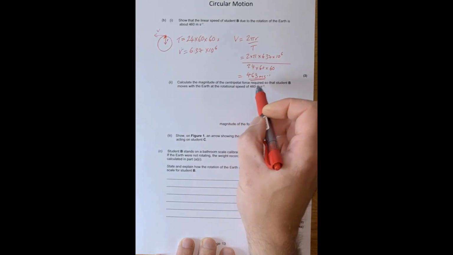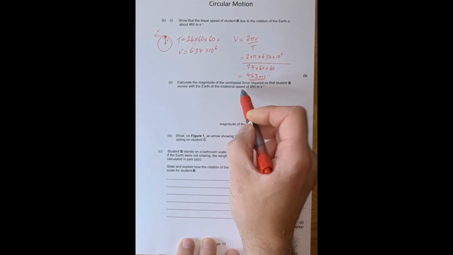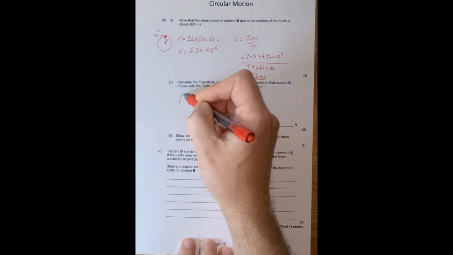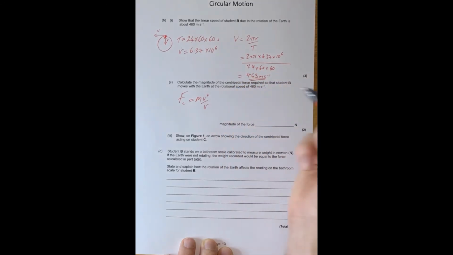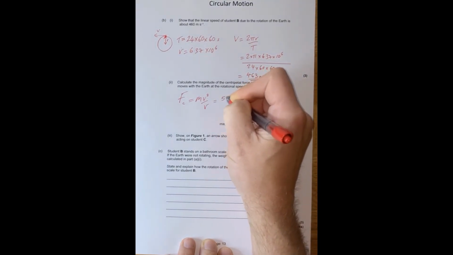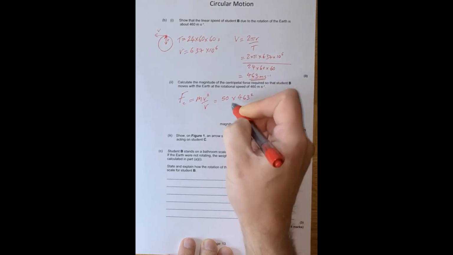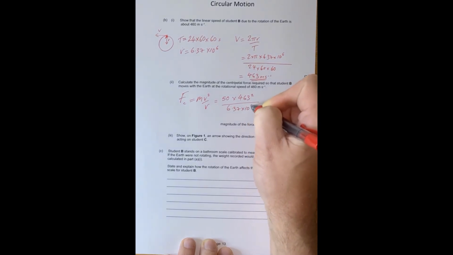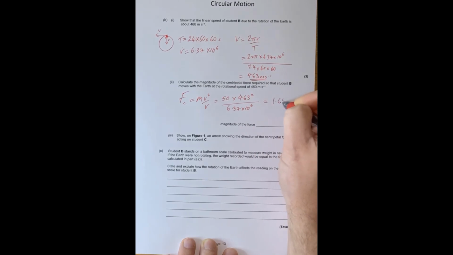Calculate the magnitude of the centripetal force required so that student B moves with the Earth at a rotational speed of 460 meters per second. So centripetal force is mass times centripetal acceleration, and that is 50 kilograms times this velocity squared divided by the radius of the planet, and that will come out at 1.68 newtons.